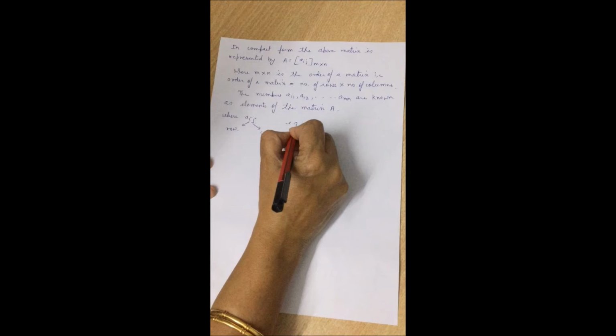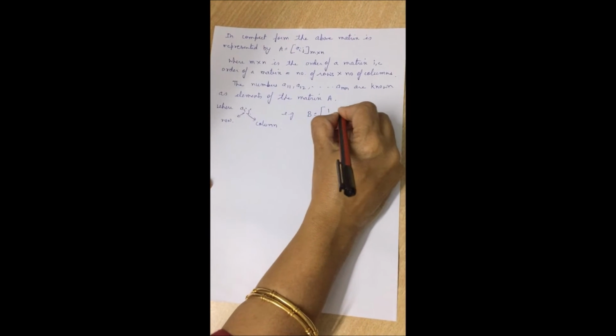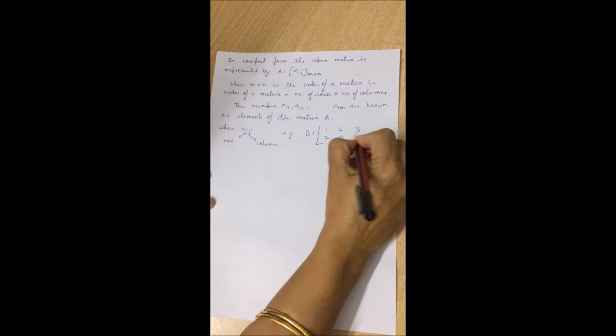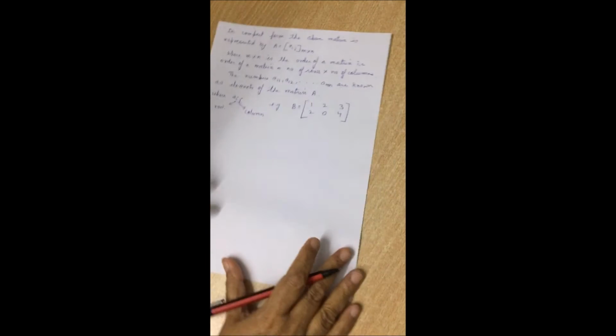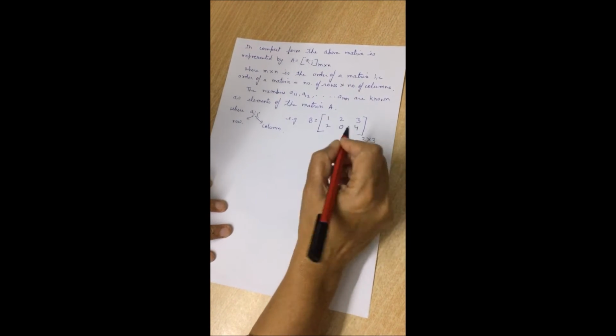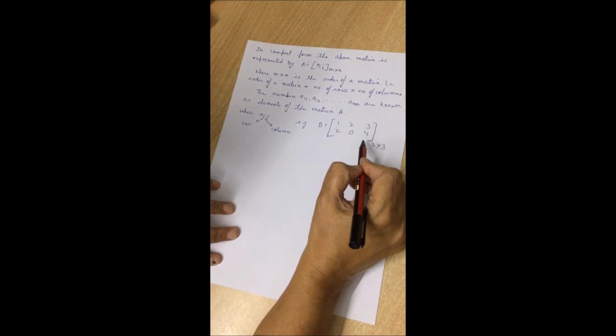For example, there is a matrix B which is given as 1, 2, 3, 2, 0, 4. Now the order of this matrix is 2 by 3, as it consists of 2 rows and 3 columns.